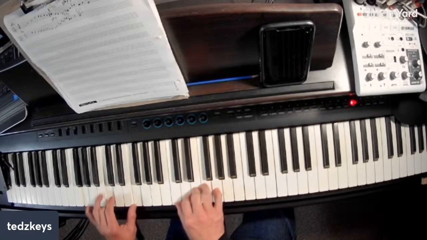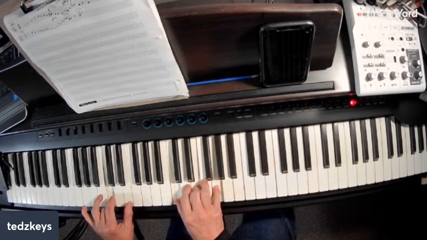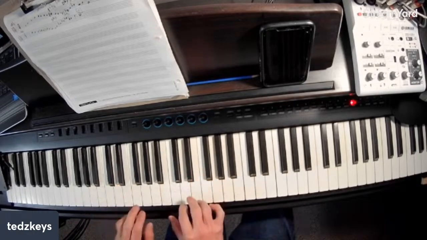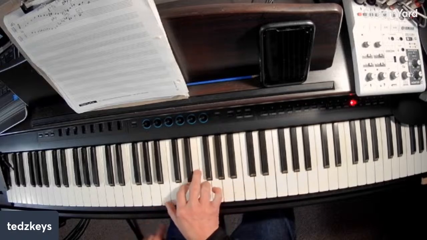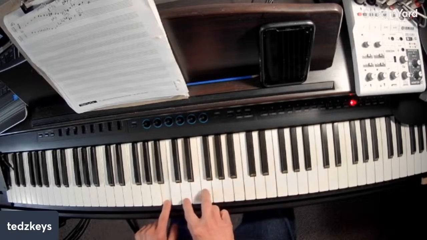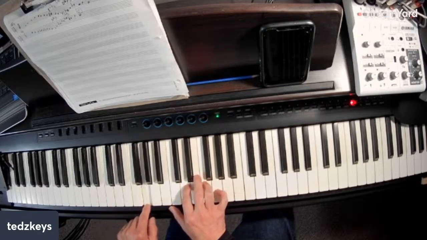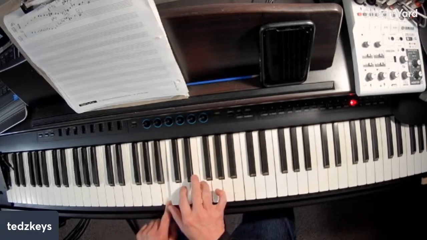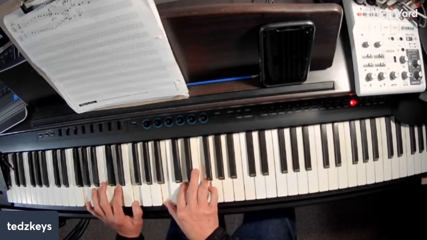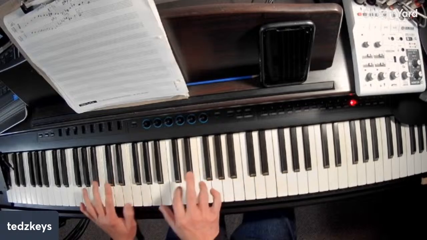That's why your G7, which is your dominant 7, is built on the 7th degree of the scale. 1, 2, 3, 4, 5, 6, 7. So your dominant is built upon that.